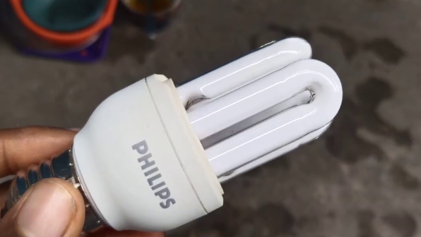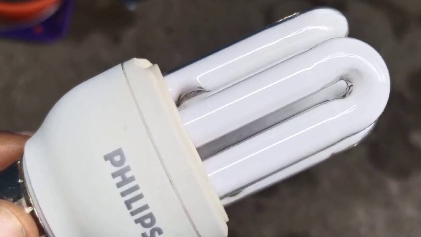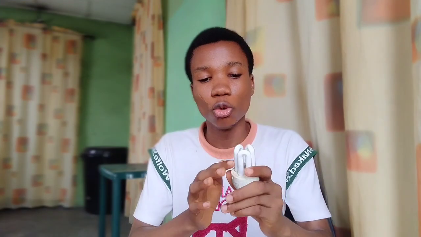Now this 600 volts is what excites the mercury and the gas inside this tube. The mercury just sitting inside the tube is not going to generate light on its own. It needs to be excited. So this 600 volts, a high voltage, excites the gas and the mercury inside this tube, which generates ultraviolet light.